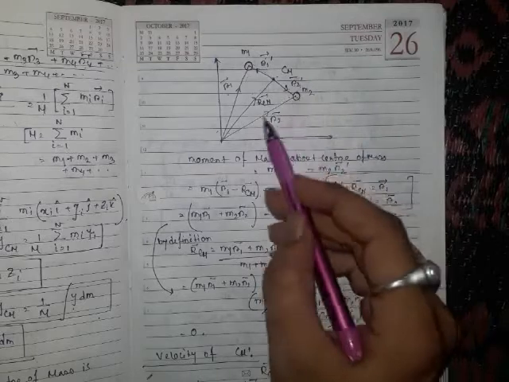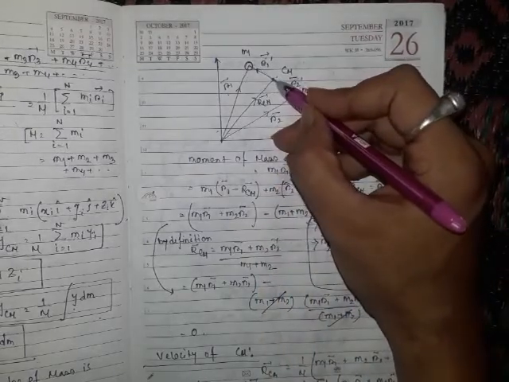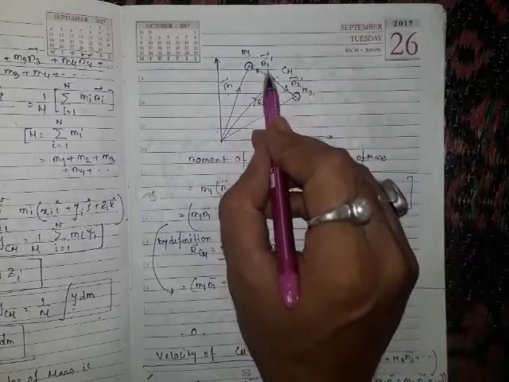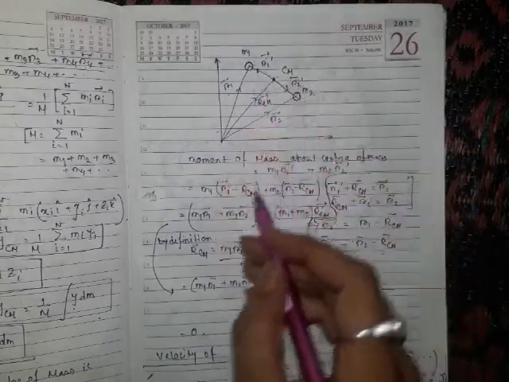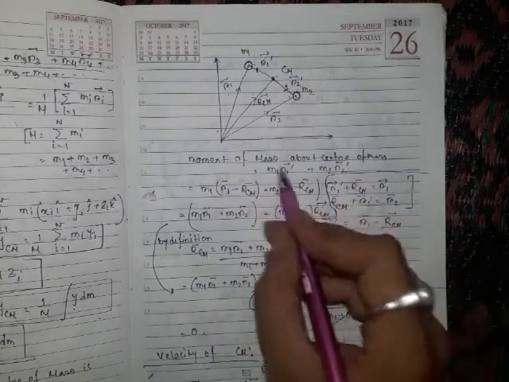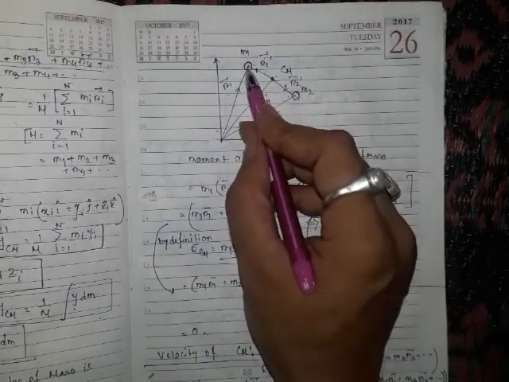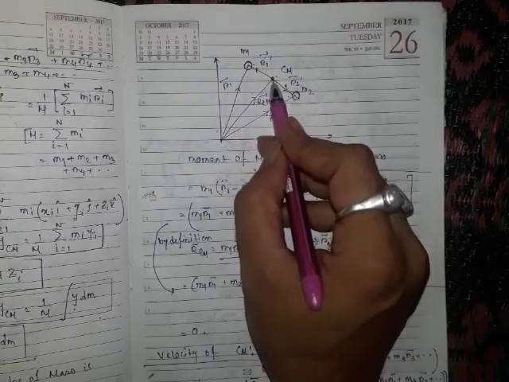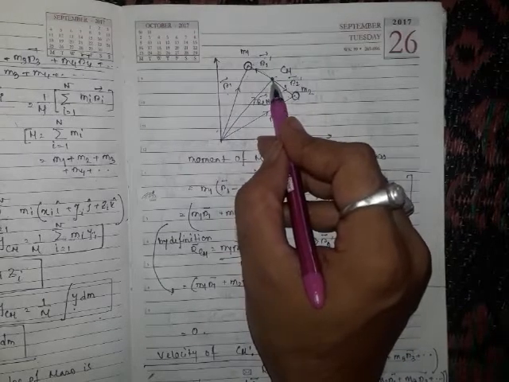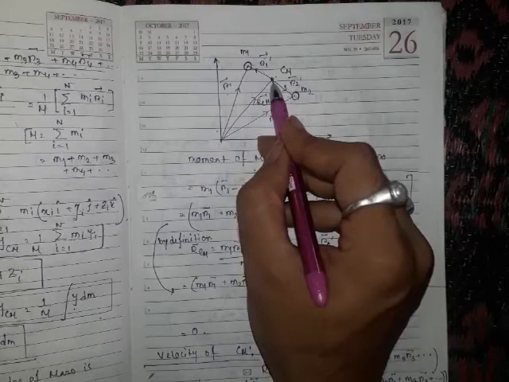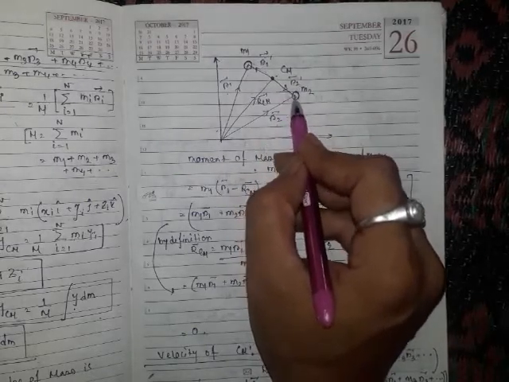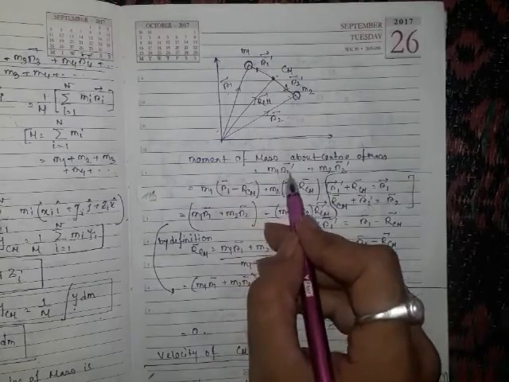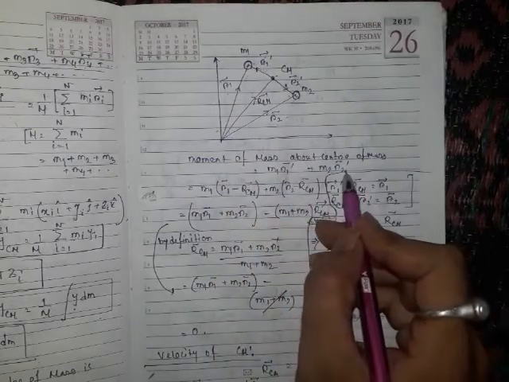Now if you want to find the moment of mass about the center of mass, then your m1 is at a distance r1 prime from the center of mass. So the moment of mass of m1 about the center of mass will be m1 r1 prime, and your m2 is at a distance r2 prime from the center of mass, so the moment of mass for m2 will be mass into distance, that is m2 r2 prime. Then total moment of mass will be m1 r1 prime plus m2 r2 prime.